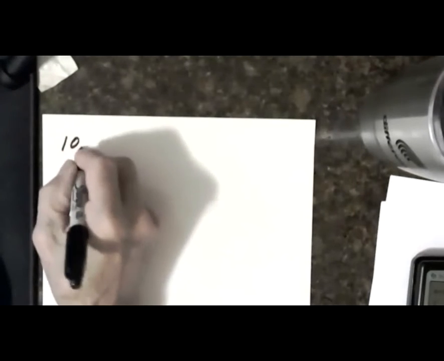All right, number 10. All right, so we want to know the mass. Let's go back over where you can see the questions in case you don't have them with you.